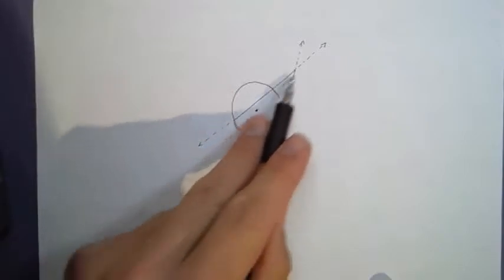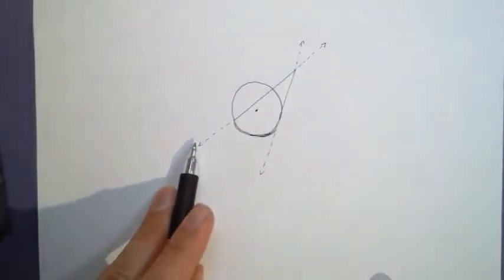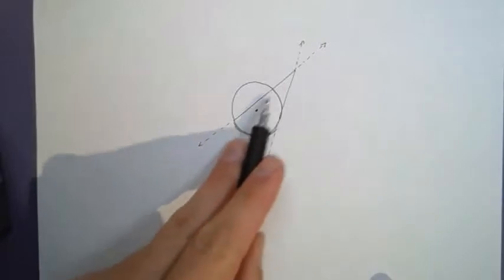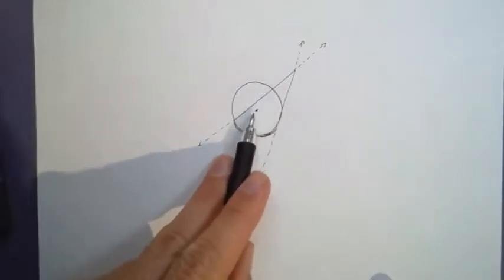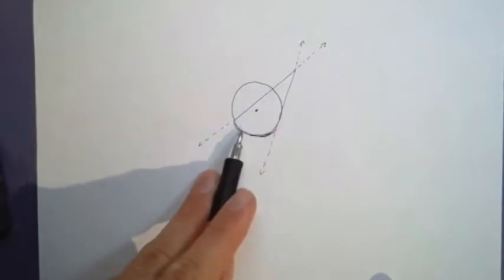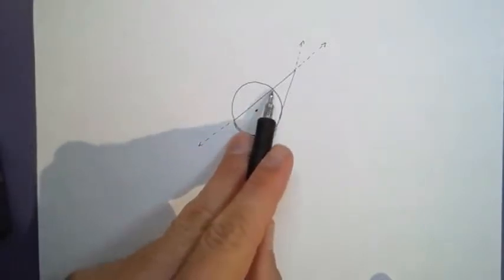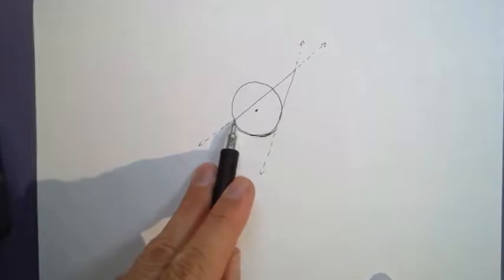So remember, here's a secant. A secant is a line that goes through a circle and not through the center. The section that goes through the center would be the diameter. The section not going through the center is a chord. So a chord is part of a secant.